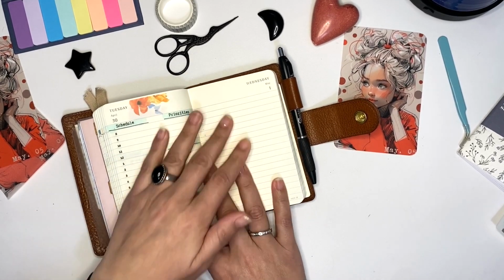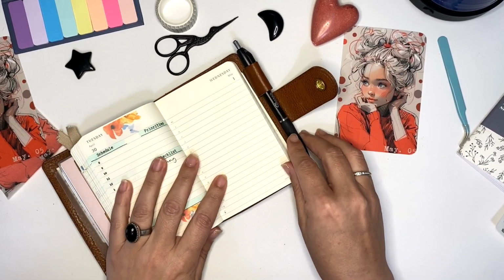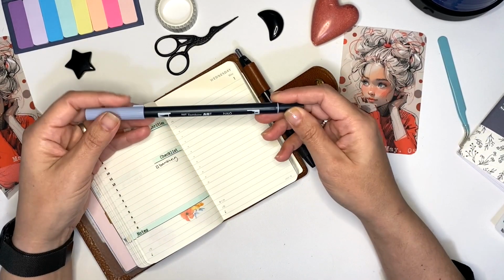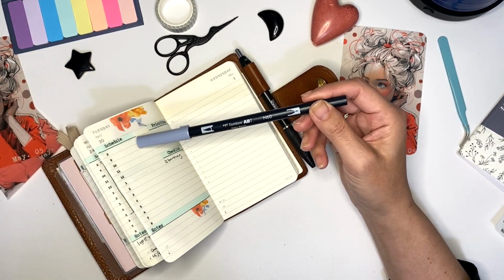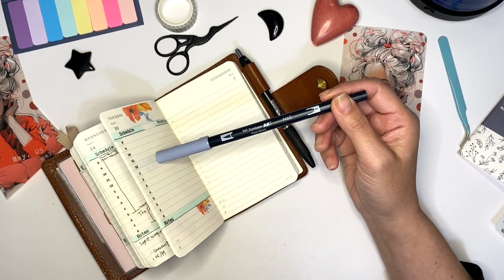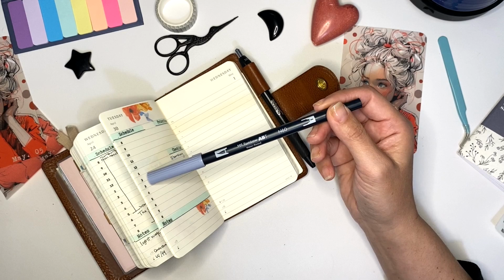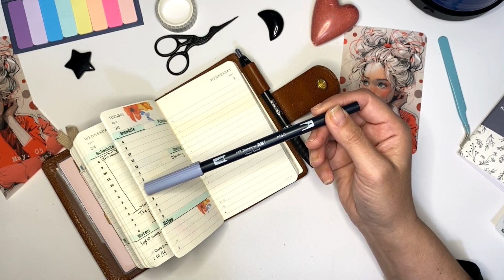started. So the theme, like I said, is this beautiful girl. And what I'm choosing for a color of marker is N60. I always like to know what it is because you guys ask me, and I have all these colors in here. N60 is Cool Gray 6.